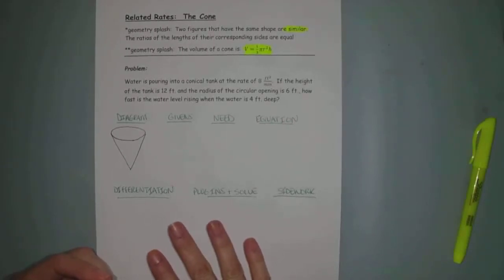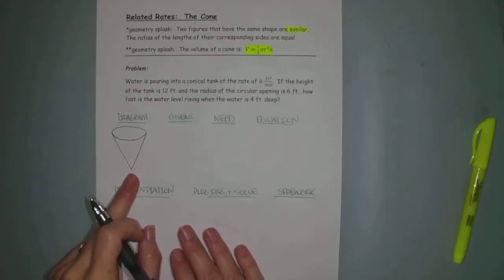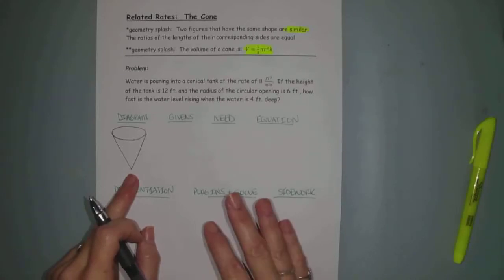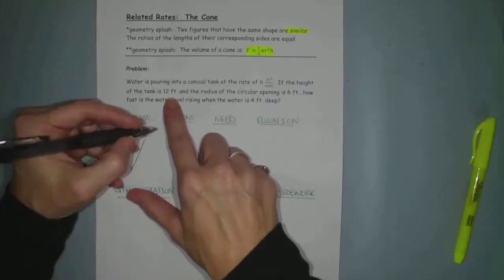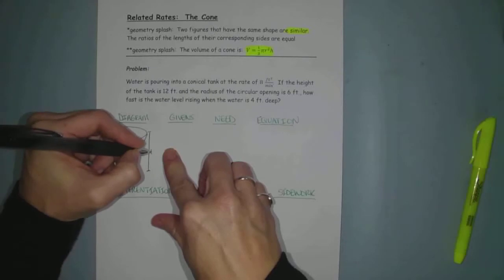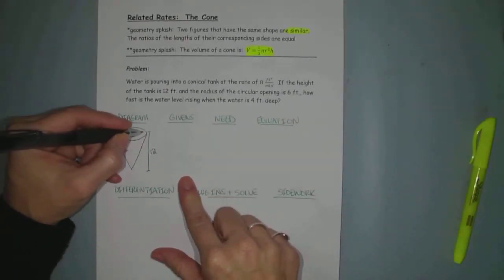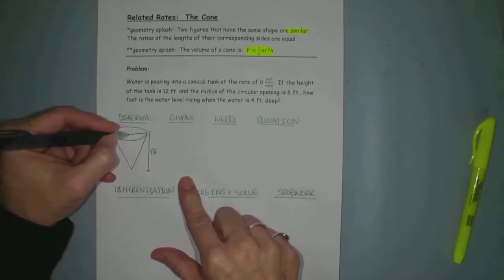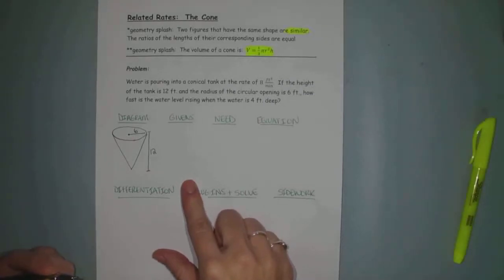They did tell me that on this tank, there are two fixed values. And remember, just like the length of the ladder, any value that is fixed, we may put right onto the diagram. So the height of this tank is 12 feet, so I can put 12 right here. And the radius of the circular opening of the tank right here is 6 feet. So I'm going to go ahead and put those measurements on right away.